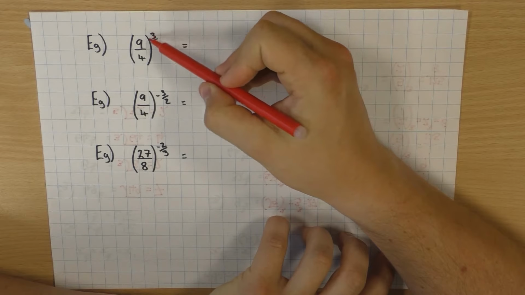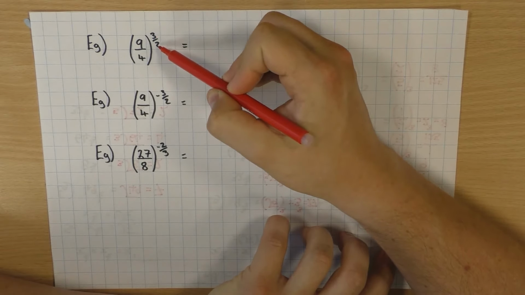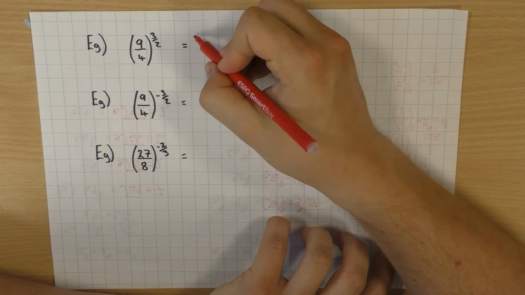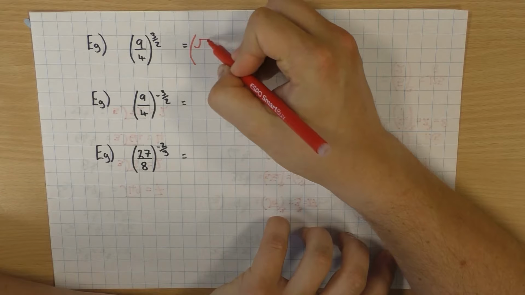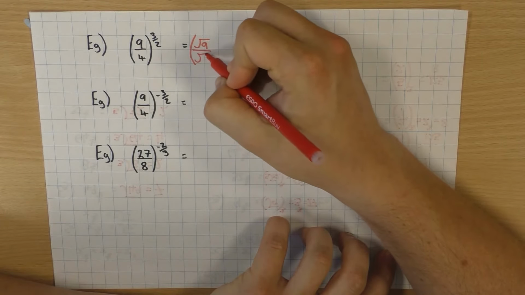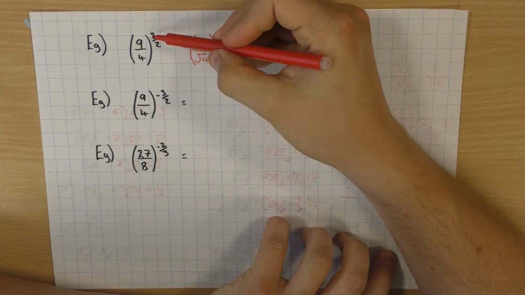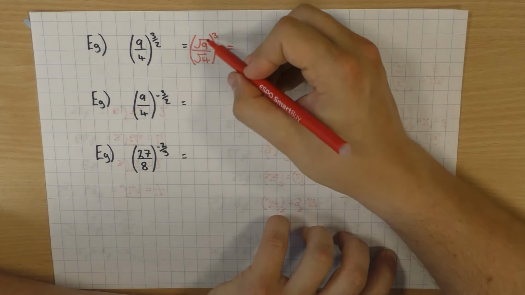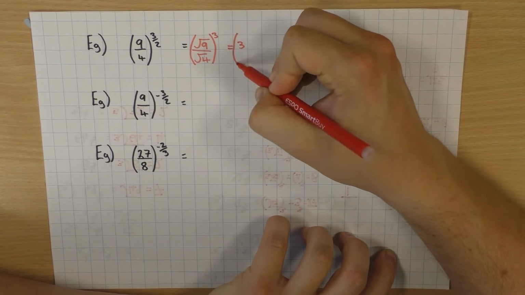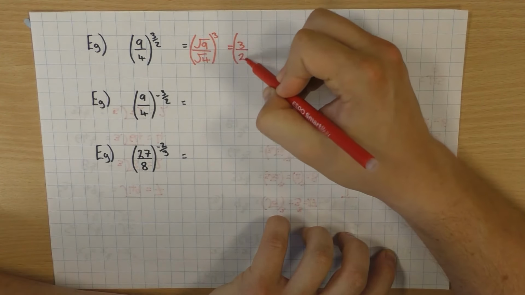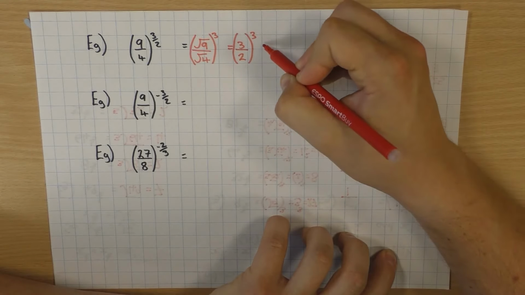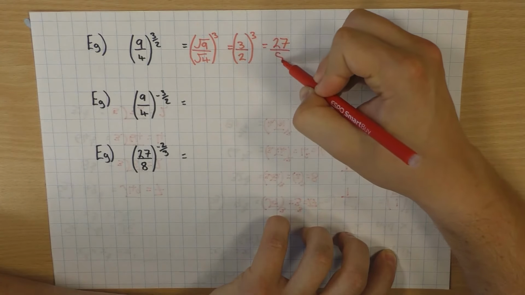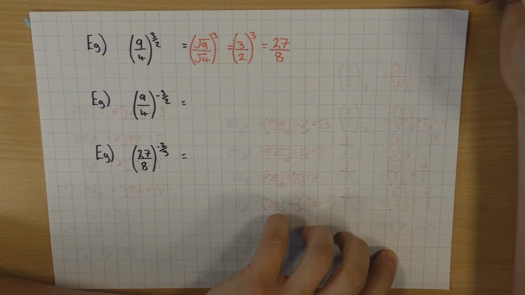So let's think about this power of 3 over 2, just like we did before. The denominator is 2, which means I need to square root it. So I need to square root the 9, and I need to square root that 4. So let's just write that down. The square root of 9 over the square root of 4. And the numerator is 3, so I still need to cube it. Let's do a little bit of simplifying then. The square root of 9 is 3, and the square root of 4 is 2. Still got to cube it. Well, 3 cubed is 27, and 2 cubed is 8. So that would be your answer there.